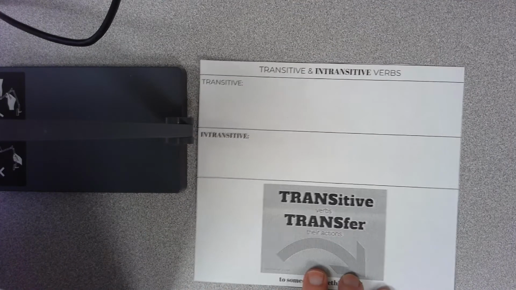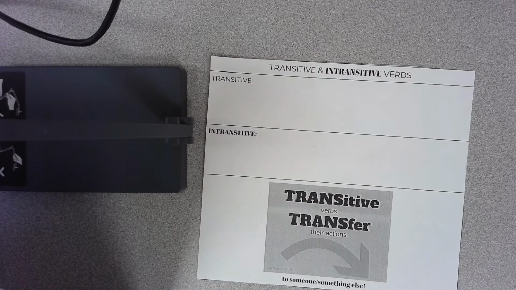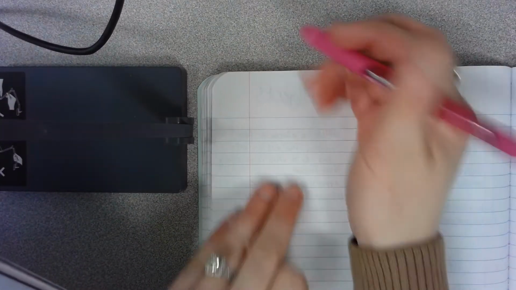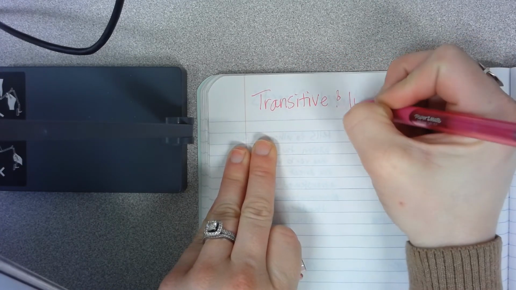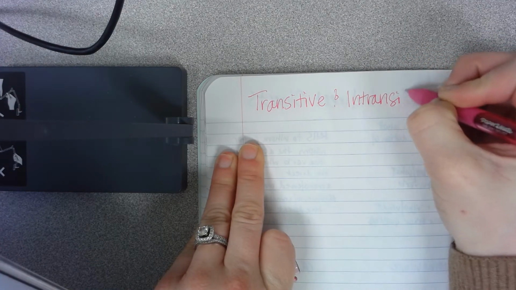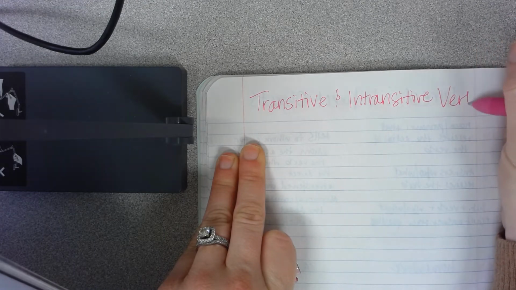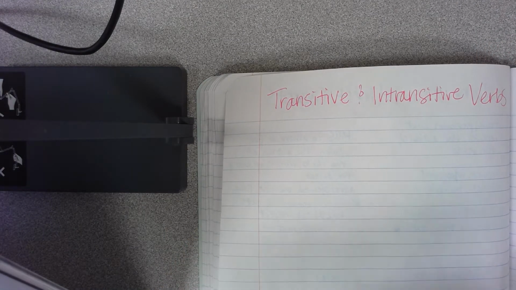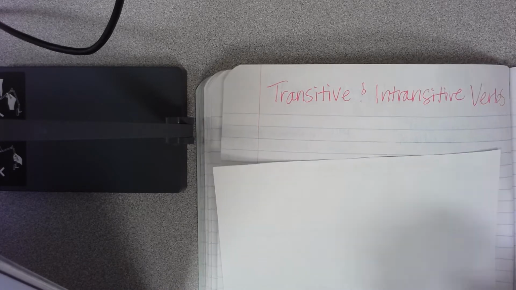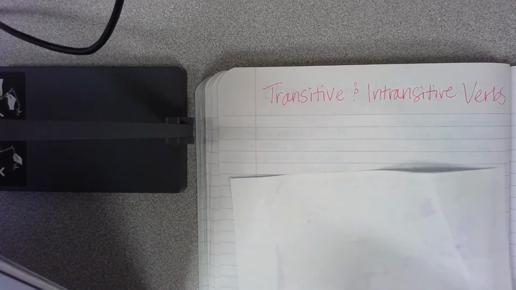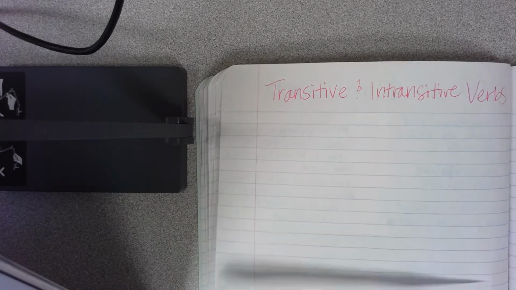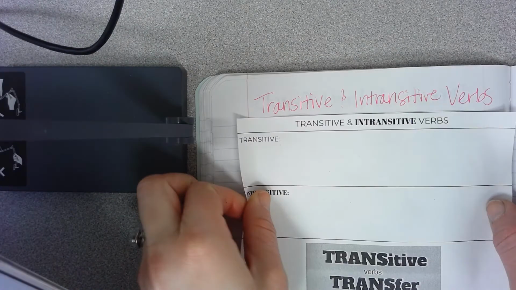Like this when you're done. And then our title up at the top of our page is going to be Transitive and Intransitive Verbs. Okay, this gets glued all the way across the back onto the top portion of the page, just like so. And then you're ready for notes.